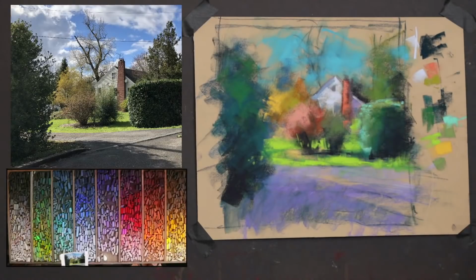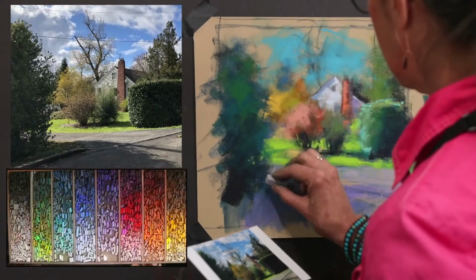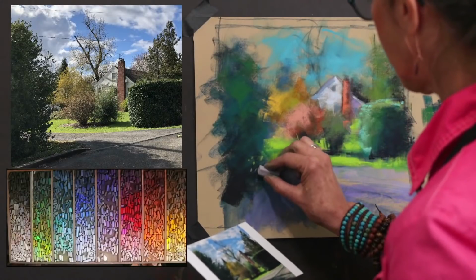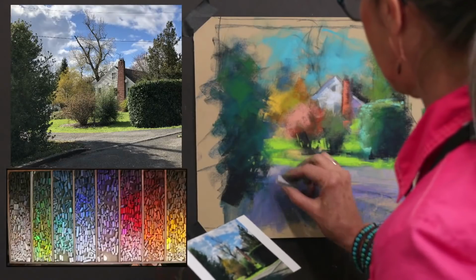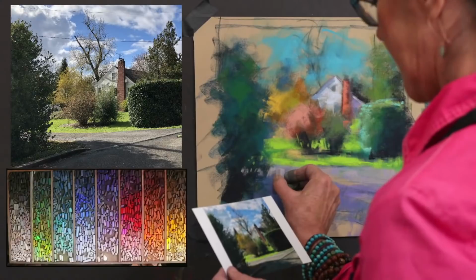And now the pavement. I'm going to keep that pavement pretty light. I'm going to use this lavender, I think, to start. And this right in here is kind of a nice opportunity to pick out some negative shapes. Like that.